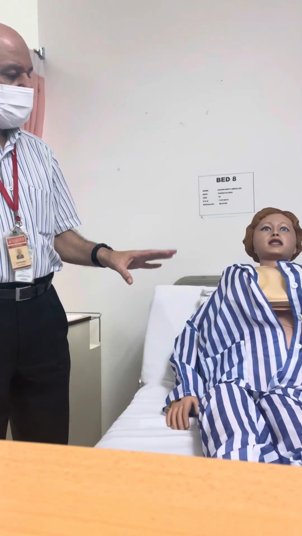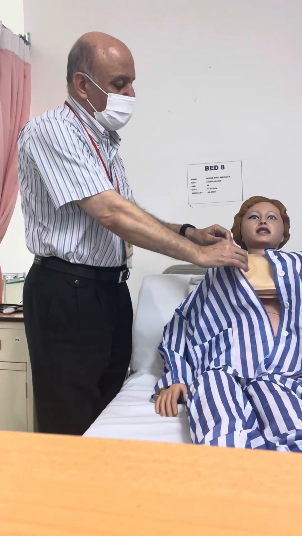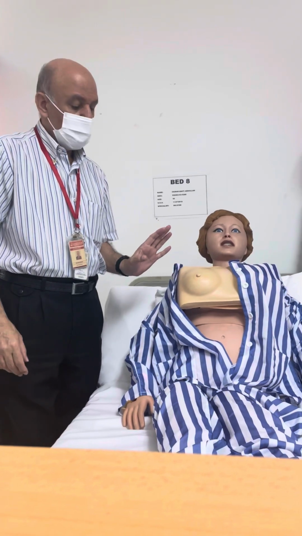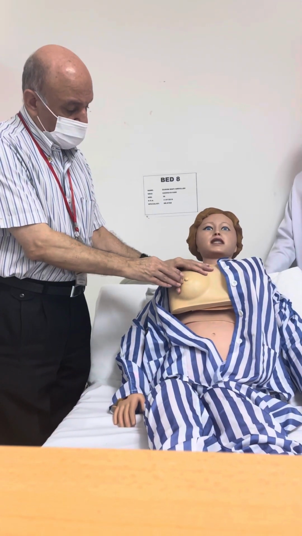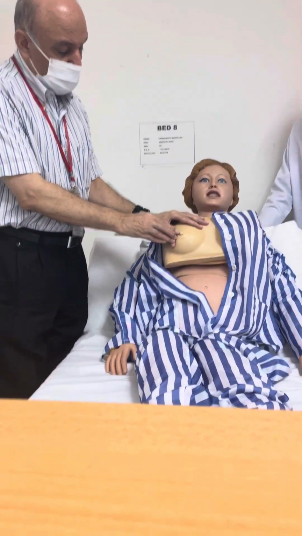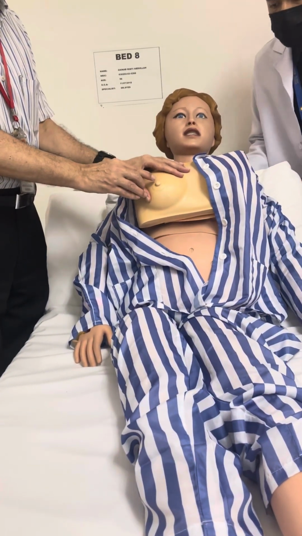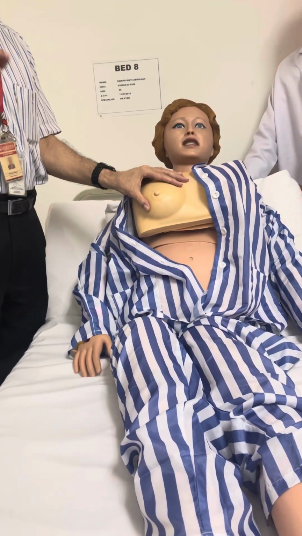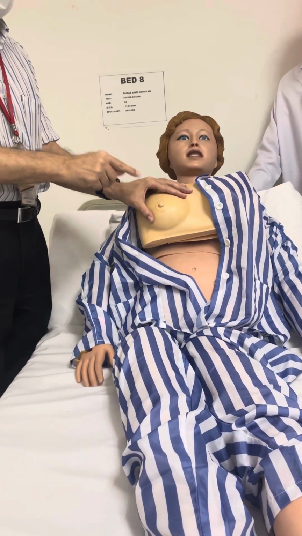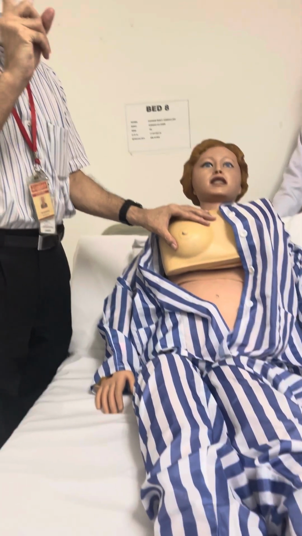Something I should say about if the patient has a nipple discharge. If you come closer, you will see that there are multiple pits on the mannequin. This refers to the opening of the ducts, because the breast does not have a single duct opening.